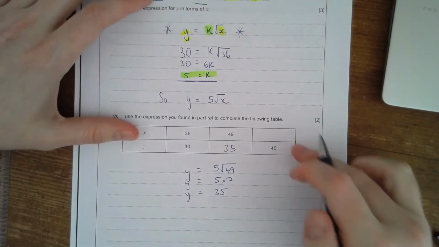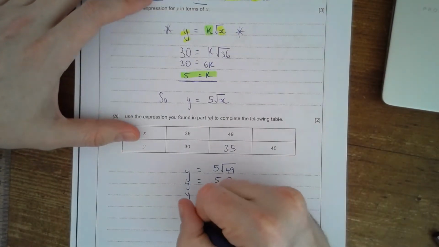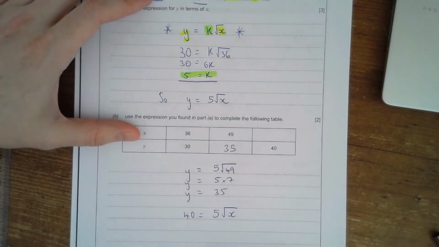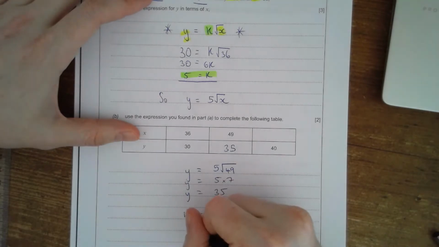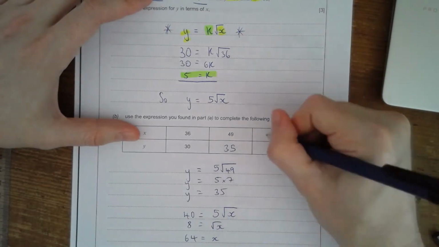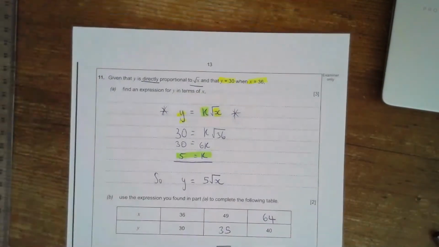And then the other one here, we're actually told what y is. So you can say 40 is equal to 5 square root x. I'm going to divide both sides by 5 to get 8 equals the square root of x. And then I'm going to square both sides to get x is equal to 64. So 64 would go there.